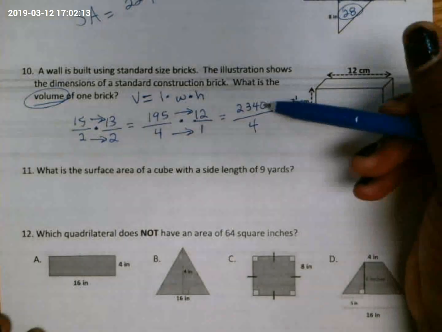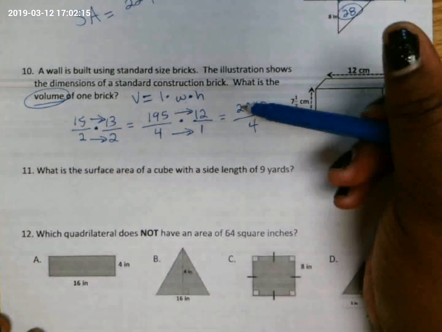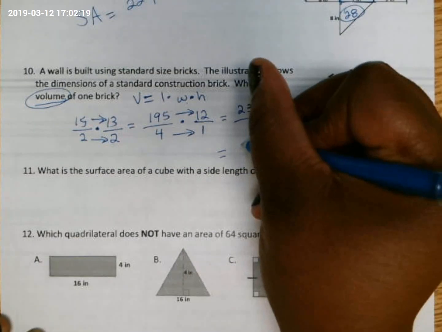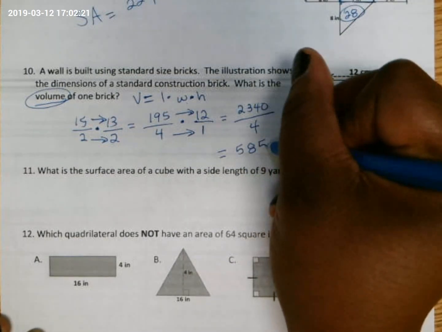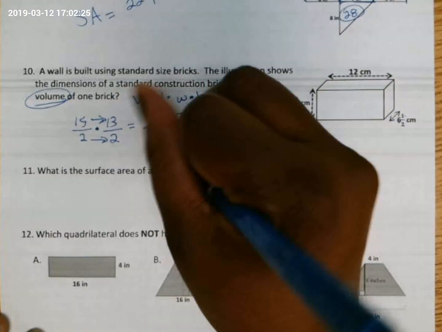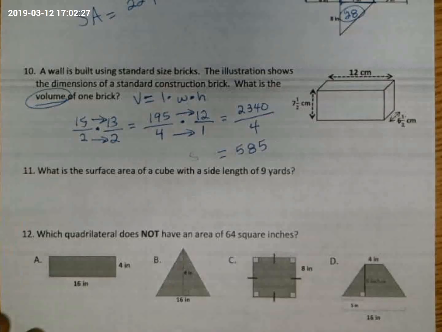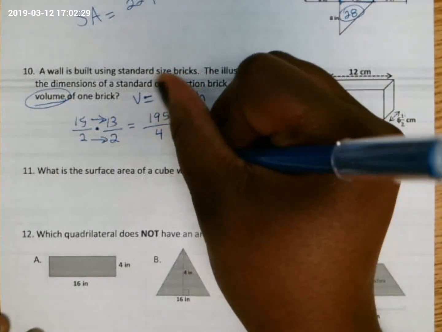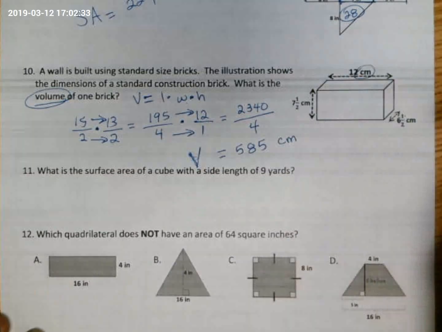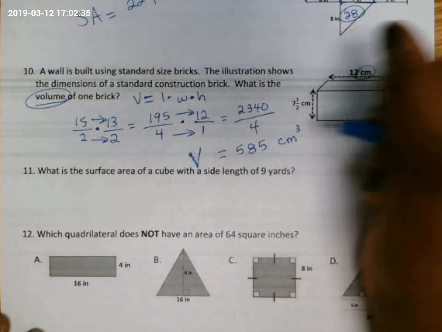And now I could pop this into the calculator to simplify. 2,340 divided by 4 equals 585. So that's what the volume is. 585. But we're not done yet because I need to put my units. And I see that my units are centimeters. And because it's volume, it's cubic.